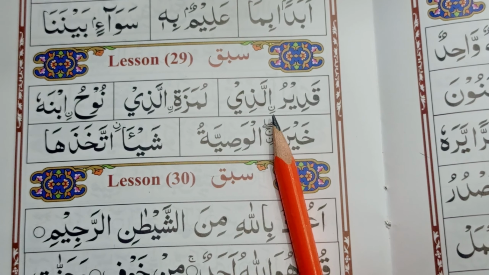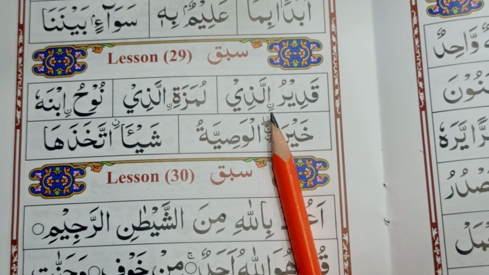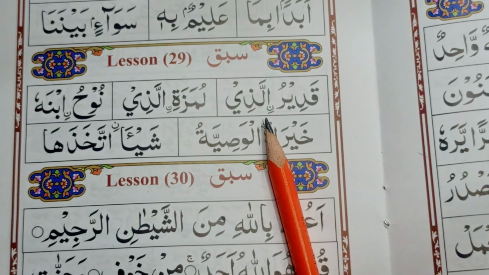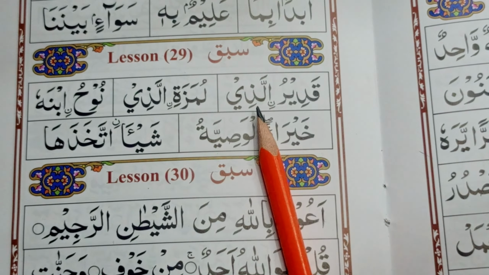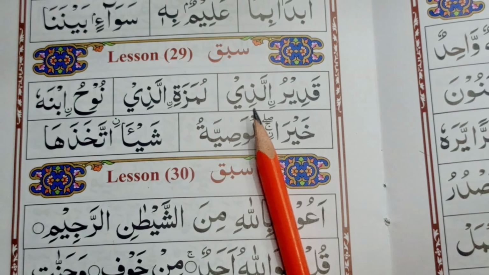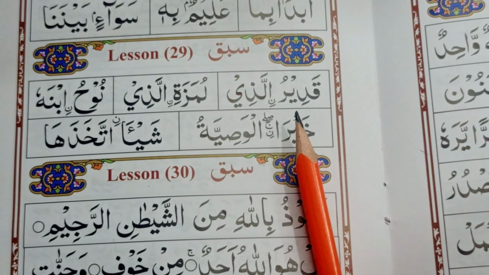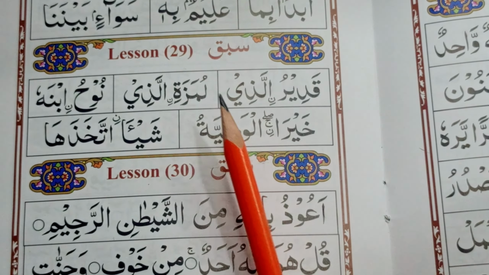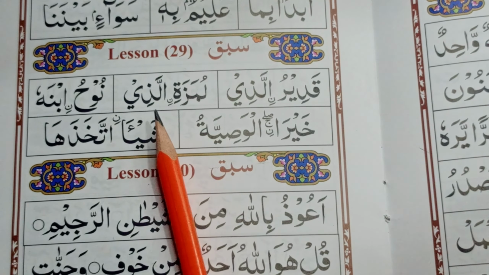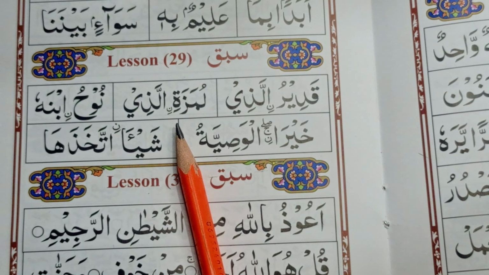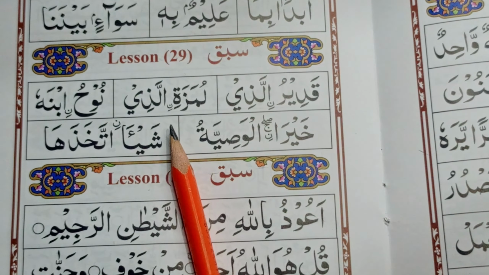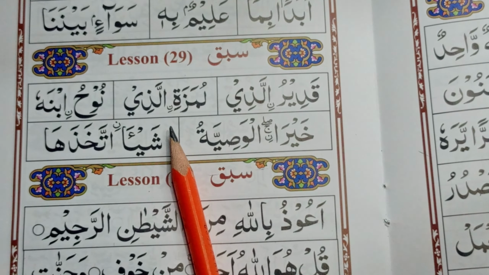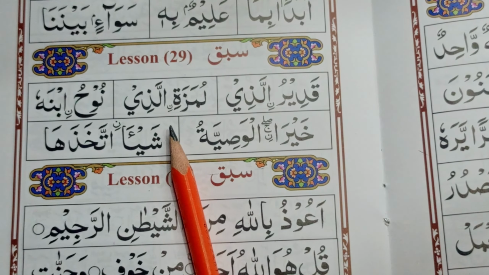When you see little noon is here, and also little noon has always kasra. So it's going to be qadiru nil lazi, noon kasra lam nil, lam fatha la, zal kasra zi, qadiru nil lazi, just like that. Luma zati nil lazi. It's known, and little noon has a name. Its name is noon qutni, noon qutni. This little noon is also written, and this little noon also always has kasra, only kasra.